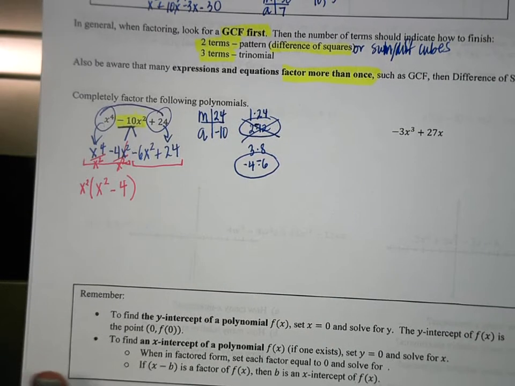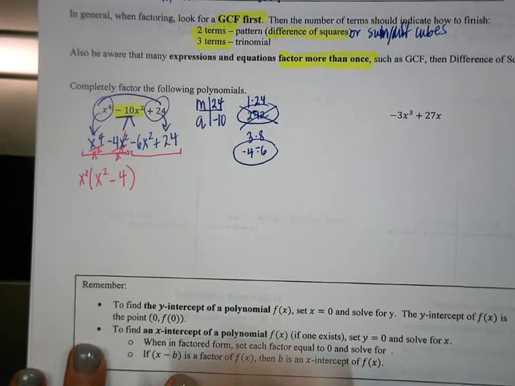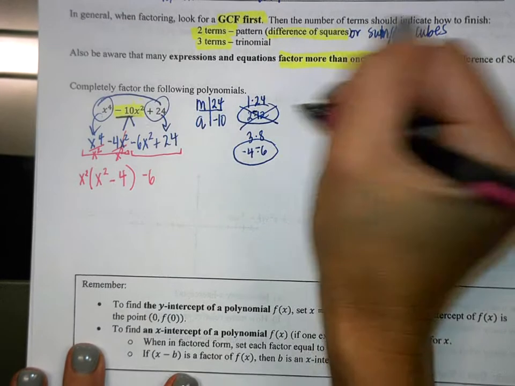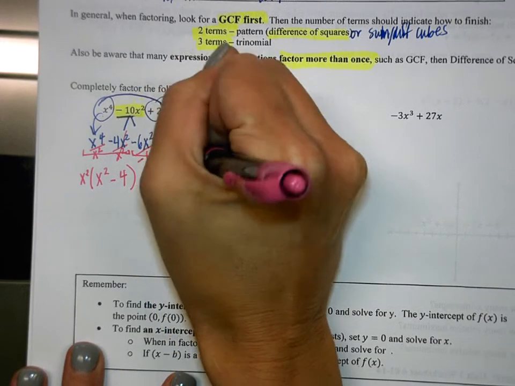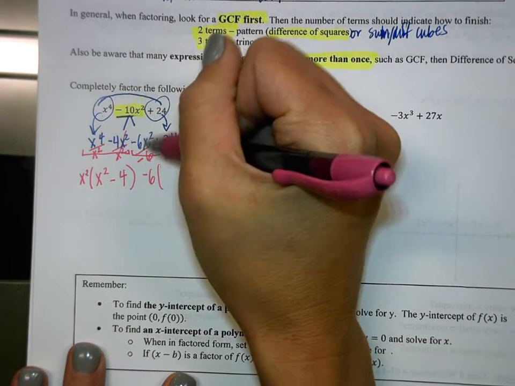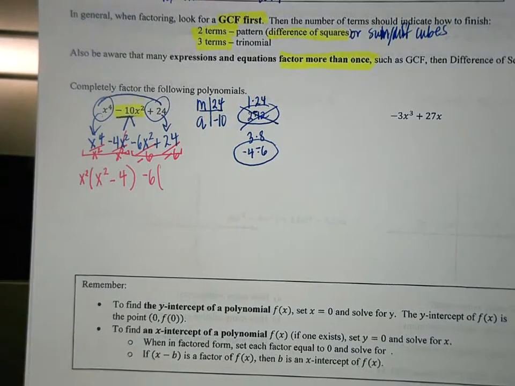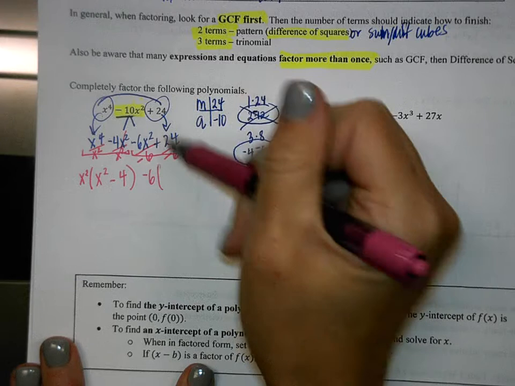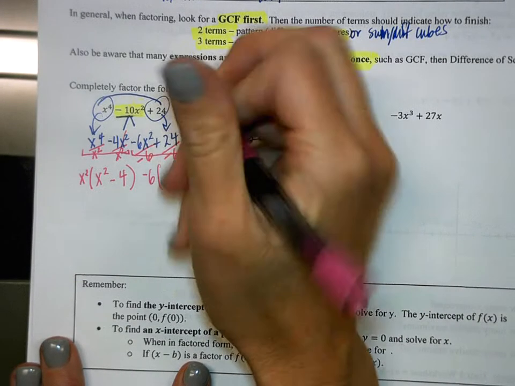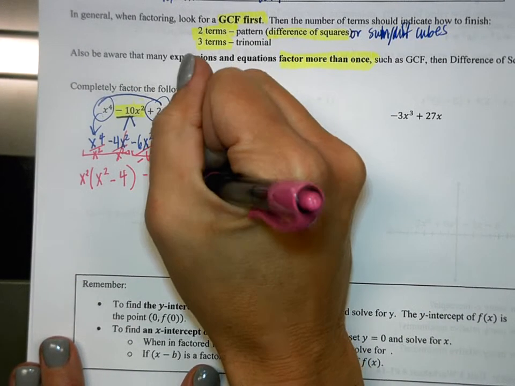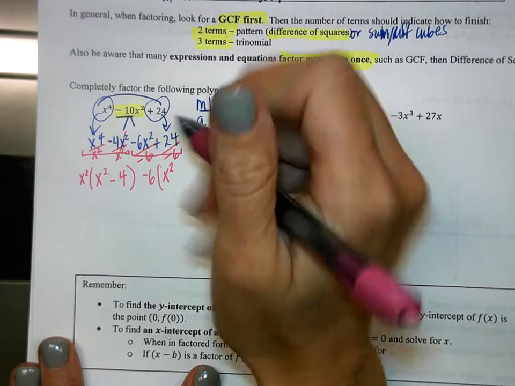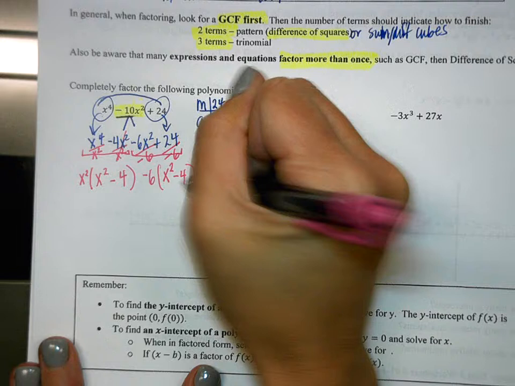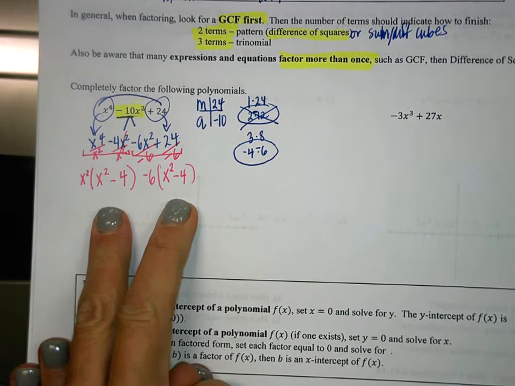In our next group, what would be the GCF? Very good, negative 6. So we're going to divide each of these by negative 6. And anytime you have a negative in front of something that you're factoring, you always want to factor out the negative, okay? So since you have a negative here, we're going to factor out the negative 6. The negative 6's eliminate, and you're left with x squared. And 24 divided by negative 6 is negative 4. These should match. If they don't, you did something wrong.